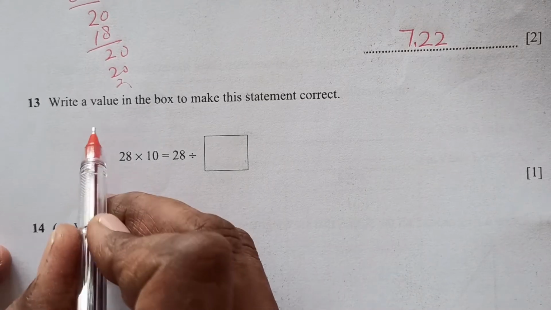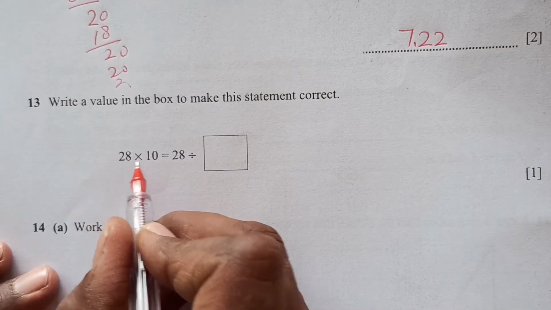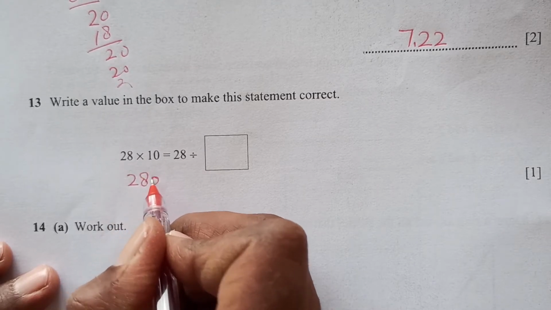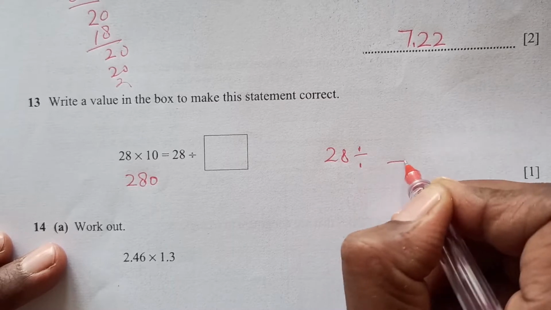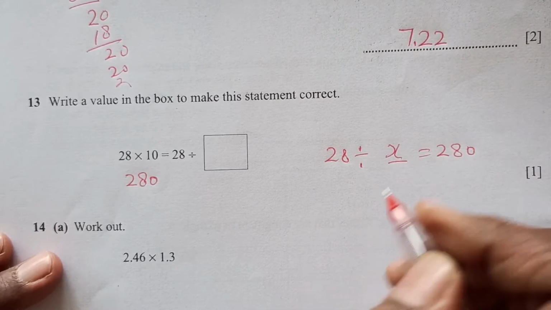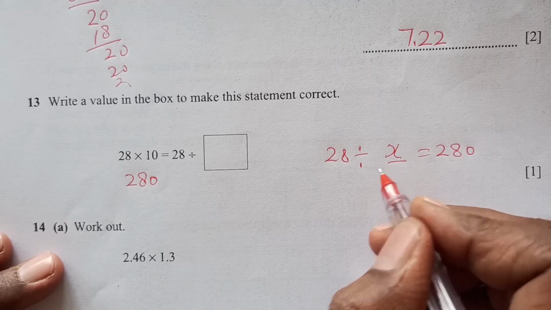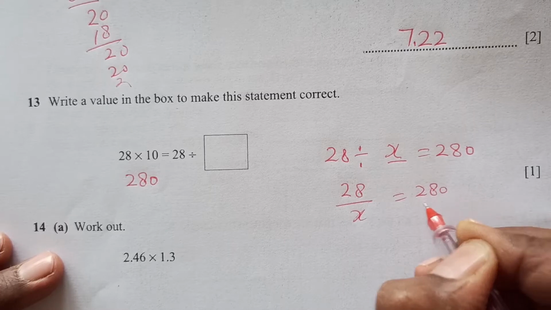Now write the value in the box to make the statement correct. So 20 times 10 gives you 280. So we are looking for 28 divided by what gives you 280. Let's say this is x, the simplest way. So that means 28 over x is equal to 280, right?